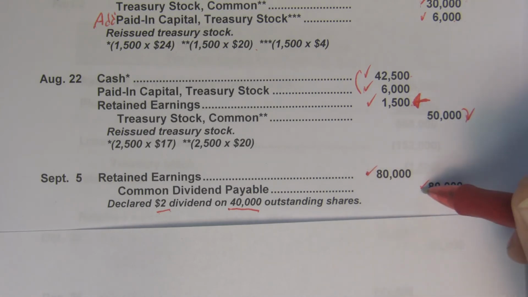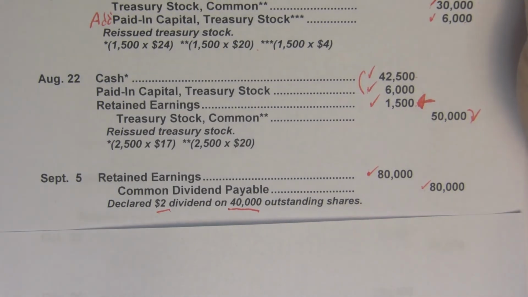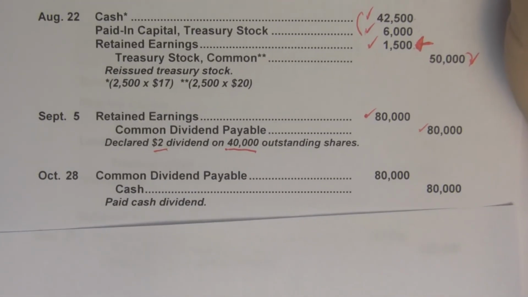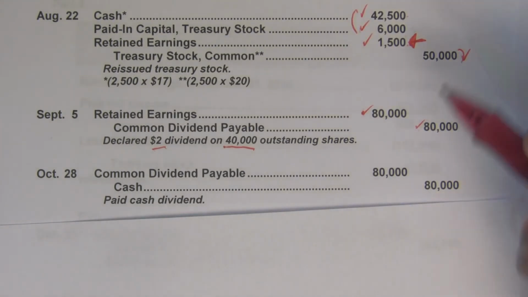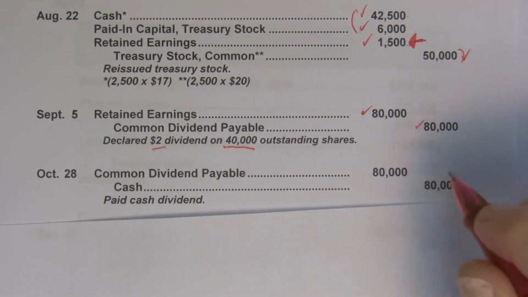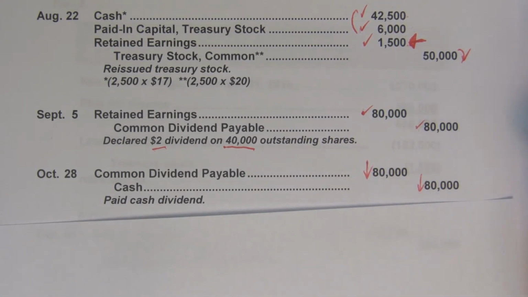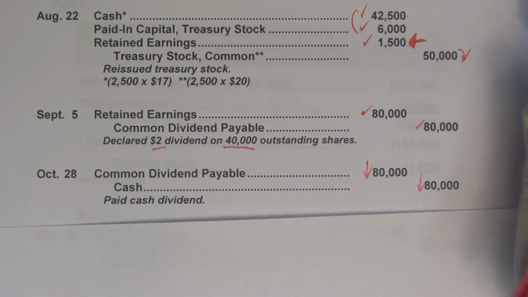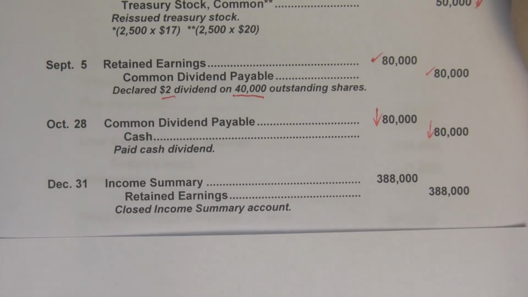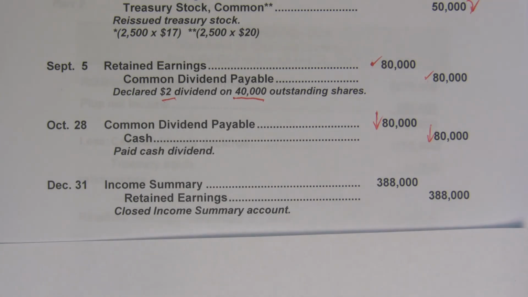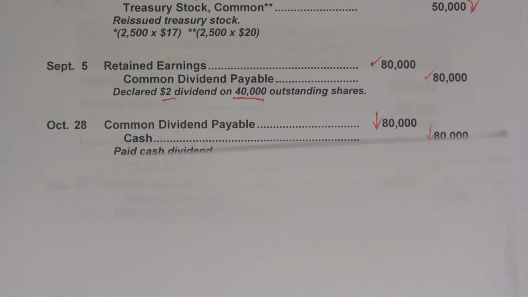Debit to retained earnings, the immediate creation of a dividend payable, a current liability. And on the 28th they paid it. It's the same deal. It does show you what happens. The dividend payable goes down. The company's assets go down. The company becomes somewhat smaller. And then they tell us at the end of the year, the company had a $388,000 credit balance in income summary. Let me remind you what that means.